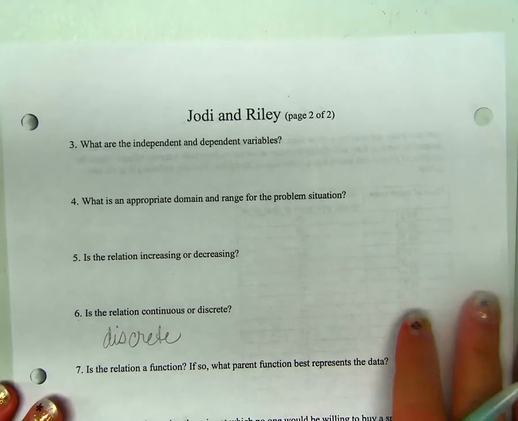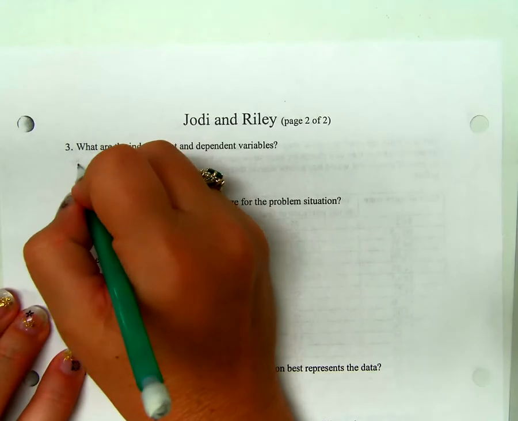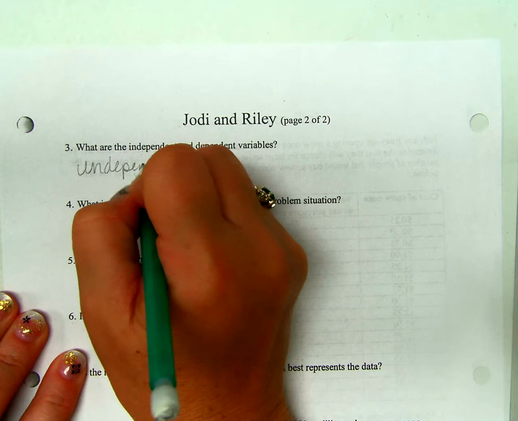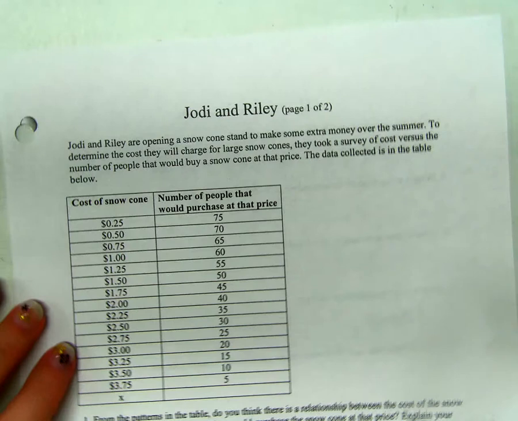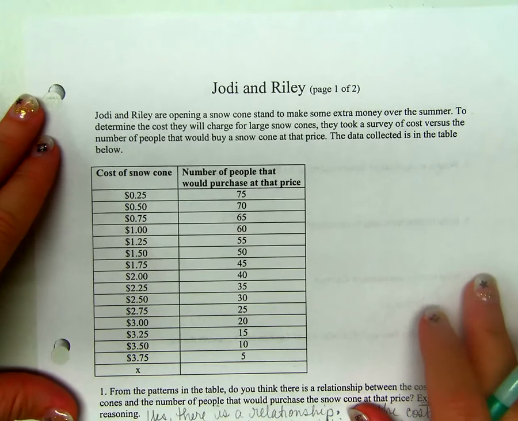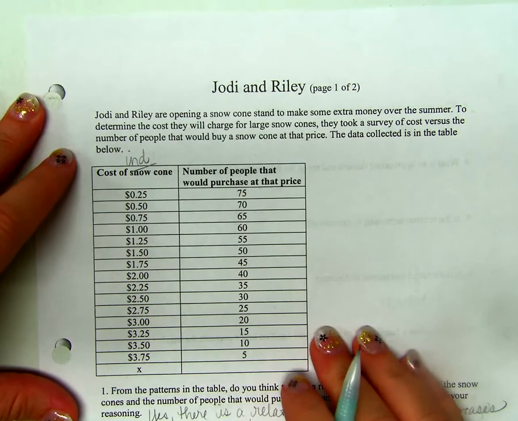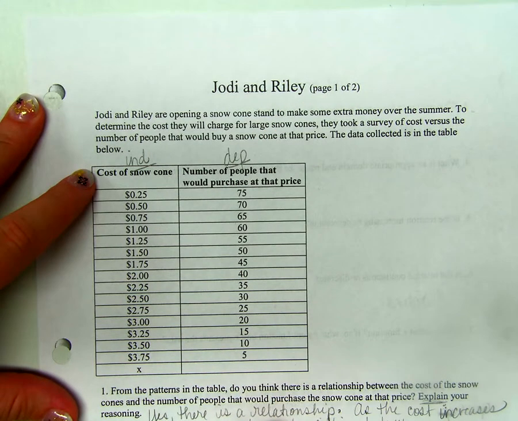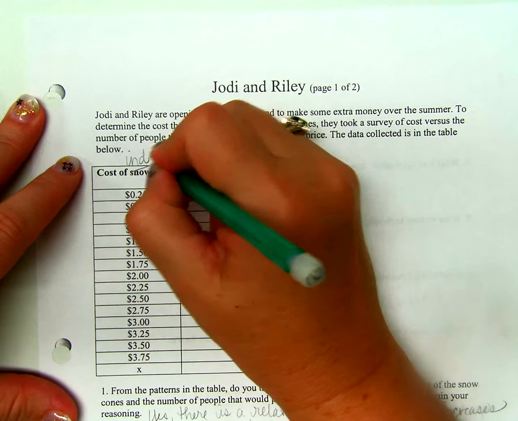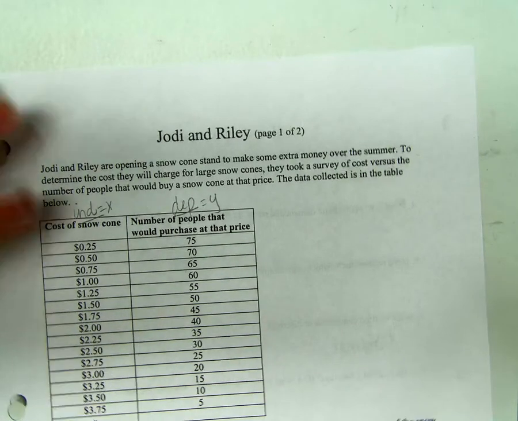Okay, what are the independent and dependent variables? Independent is which variable, x or y? X. So independent is going to be here, right? Independent. And dependent is going to be here because it's our y value. This is our x. And this is our y, correct? Okay, so independent then for this problem is going to be the cost of the snow cone.